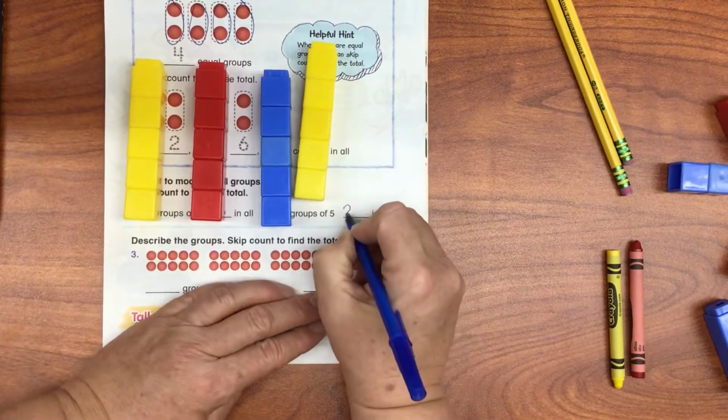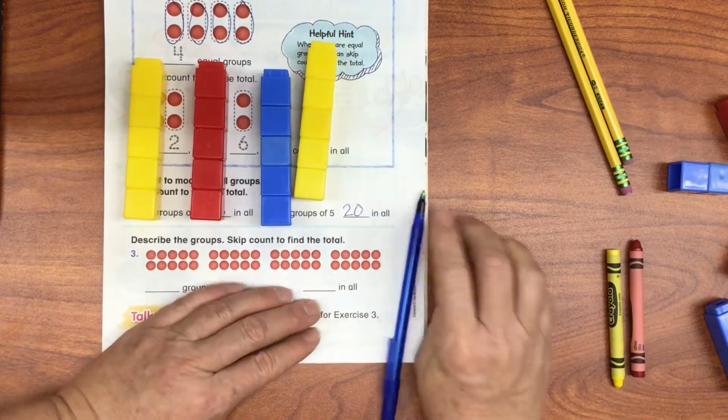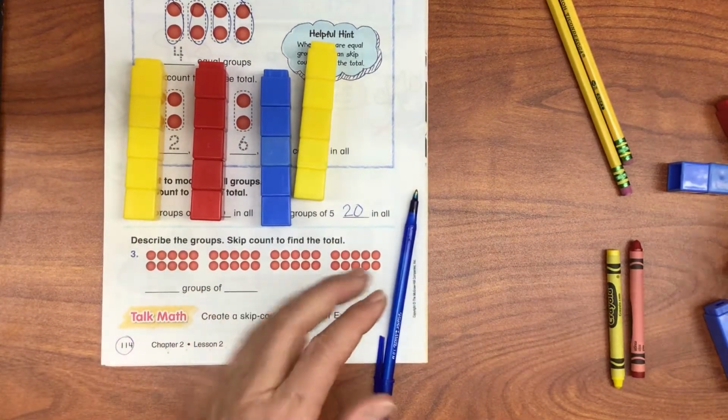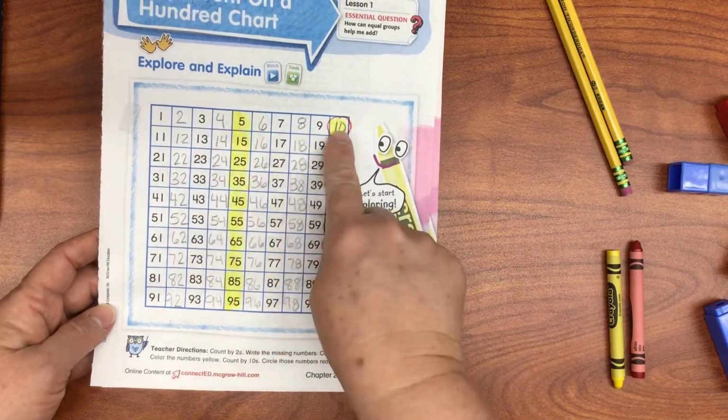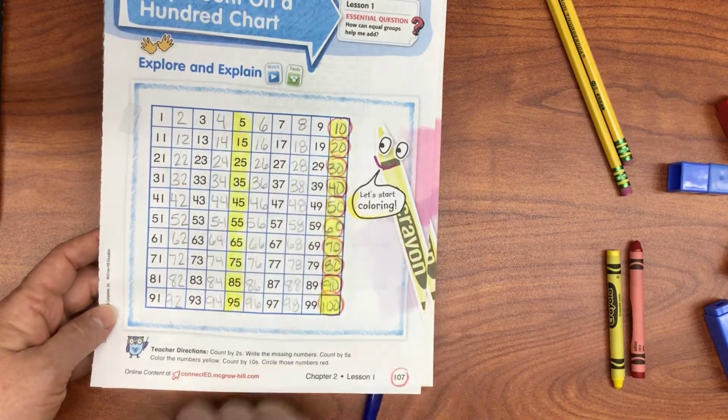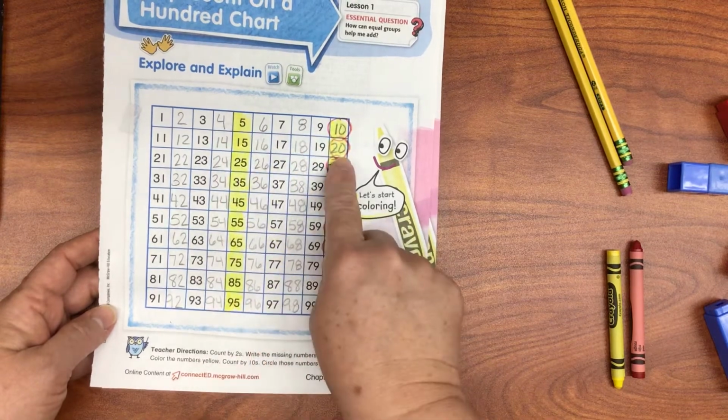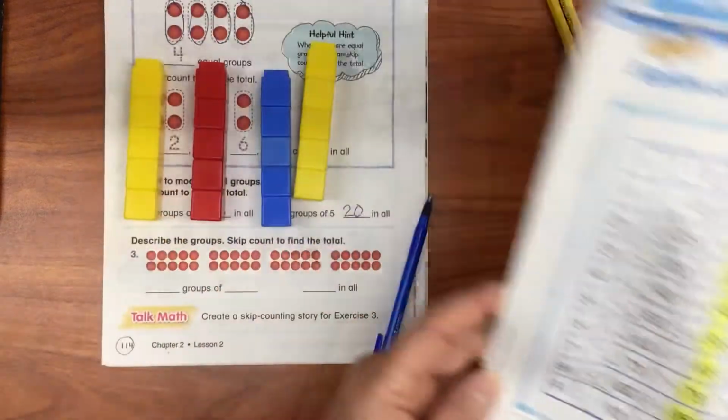20 in all. You can also go back to your number chart to help you with this. If you have 4 groups of 5, you have 5, 10, 15, 20. You're just going 1, 2, 3, 4. So 4 groups of 5 equals 20.